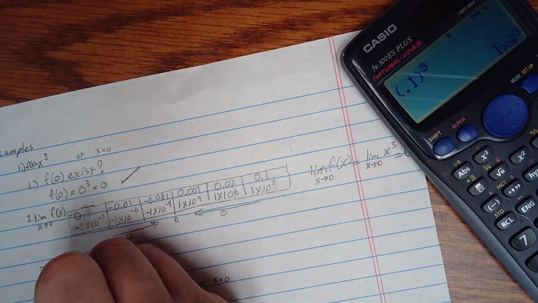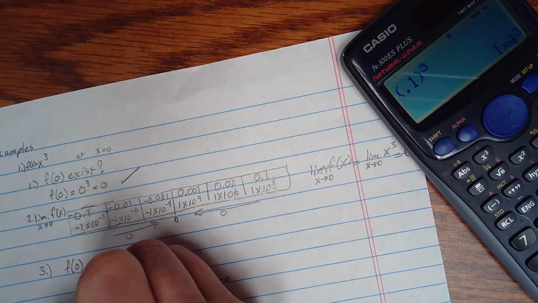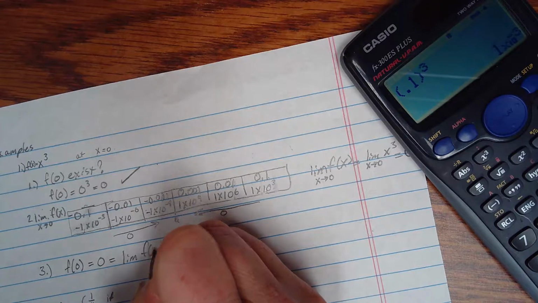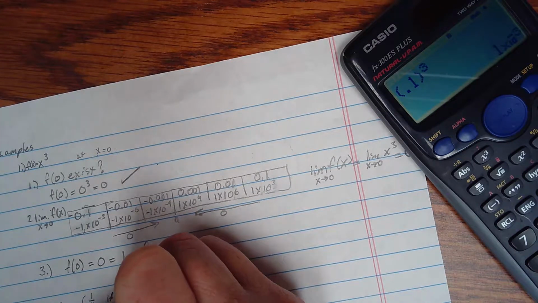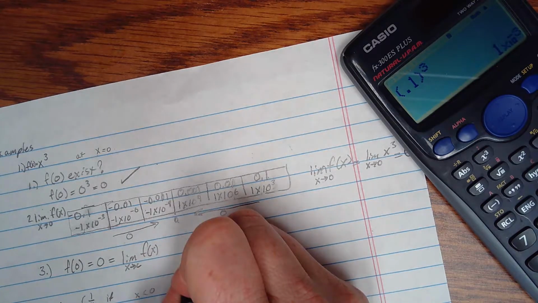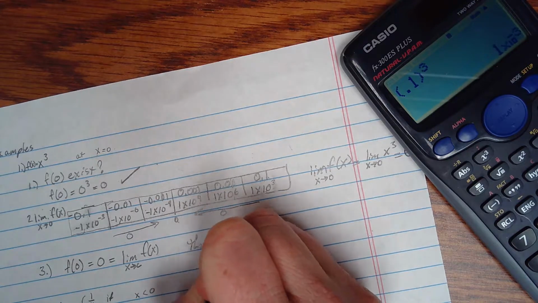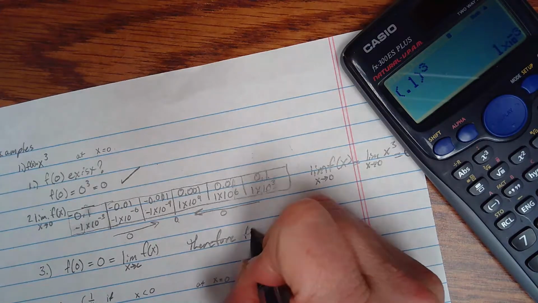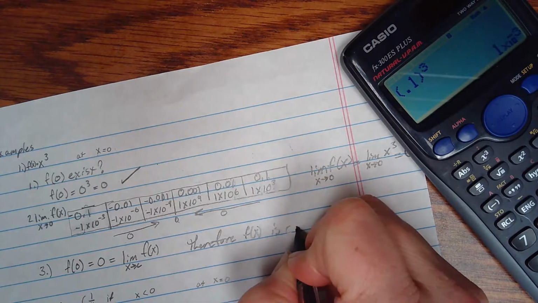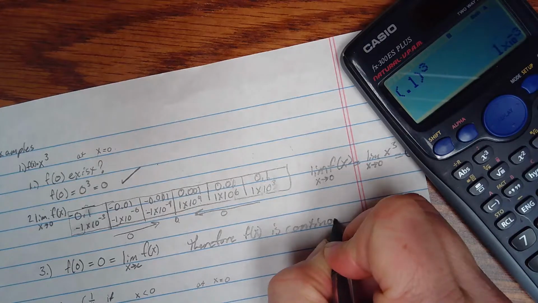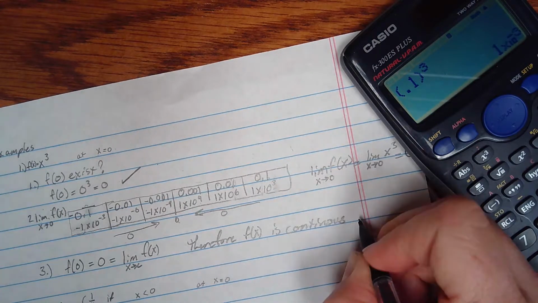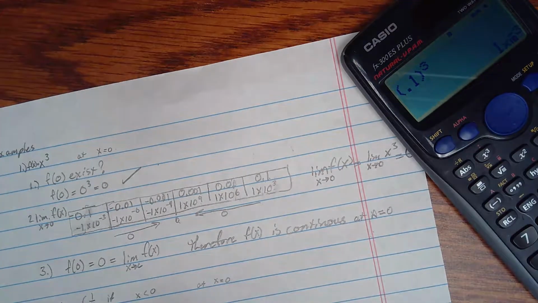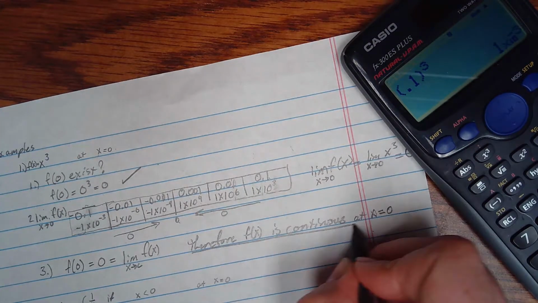So then you say f of 0 equals 0, which is the same as the limit of f of x as x approaches c. Therefore, f of x is continuous at x equals 0. So I was able to conclude this.